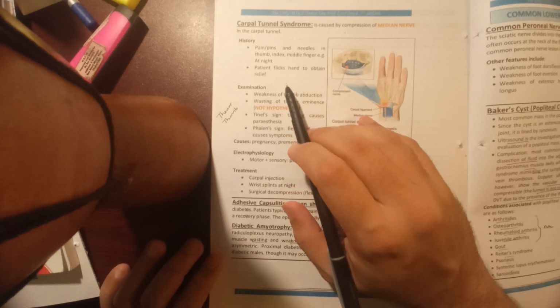Patients flick their hands to obtain relief. Weakness of thumb abduction, a wasting of the thenar eminence. This part, not hypothenar. Tinel's sign: tapping causes paresthesia. Phalen's sign: flexion of the wrist causes symptoms.